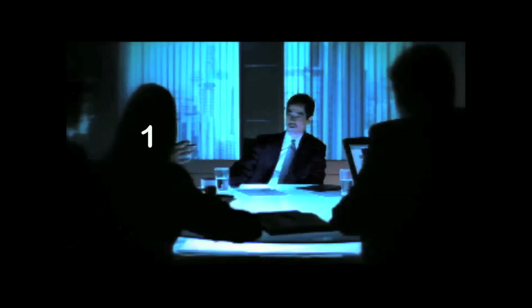Number 1. The simplest and yet most effective of all depth-producing tricks is occlusion. Simply put, subject A in foreground will cover subject B in background.